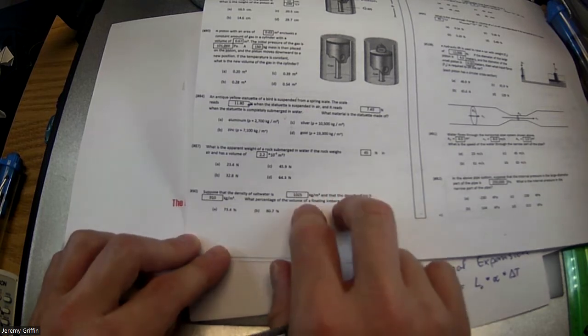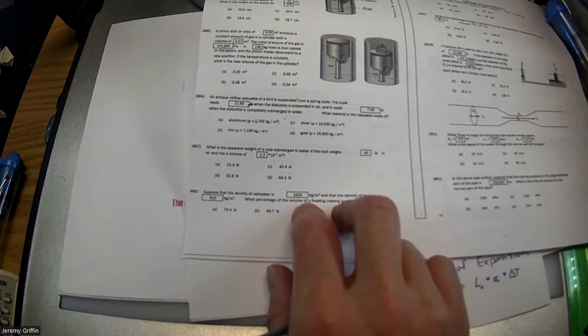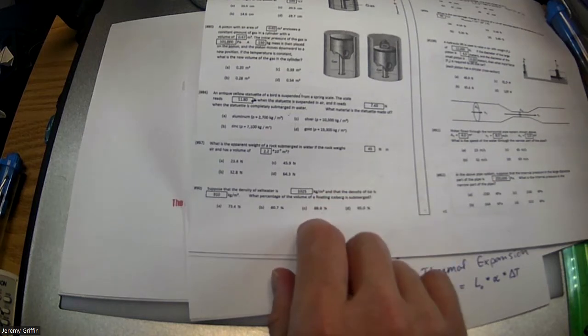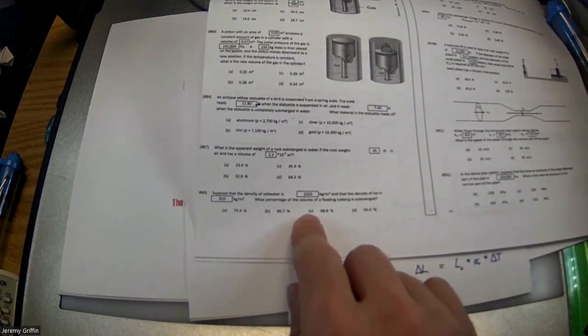Before we even start this one, most of you guys might know the answer to this. Because if you see an iceberg floating in the ocean, how much of it is over the water line? About 10% maybe? You guys ever heard that? You see an iceberg, you're actually seeing the top 10%, and the other 90% would be submerged. You think the answer is probably going to be whatever's closest to 90%? Now, how can we figure this out systematically though?